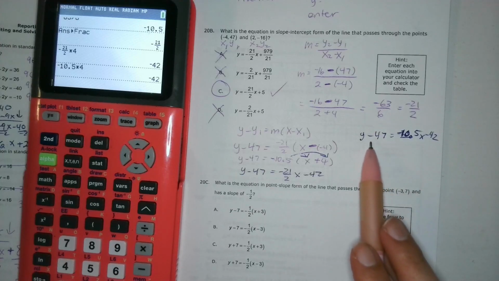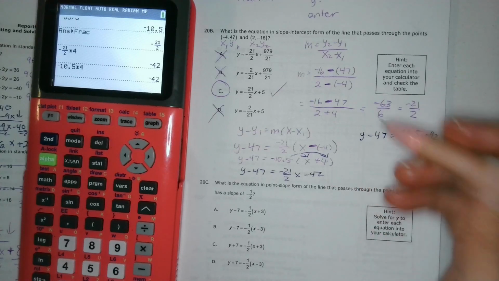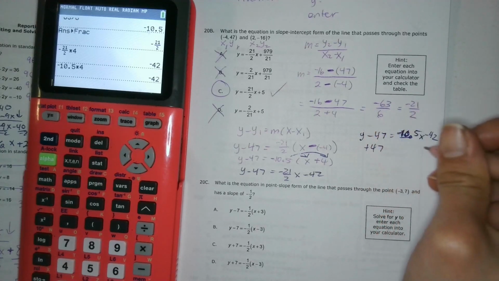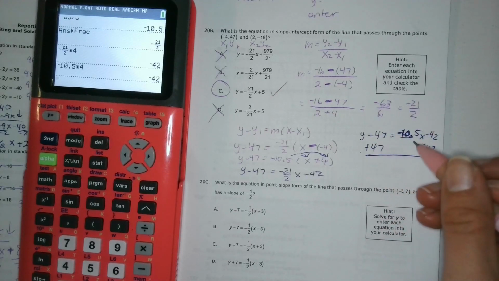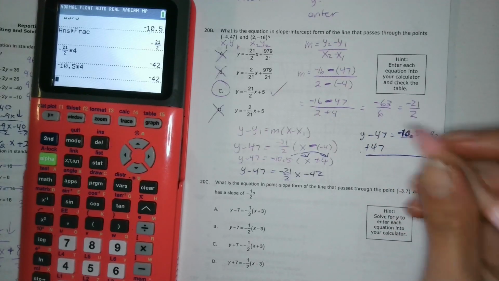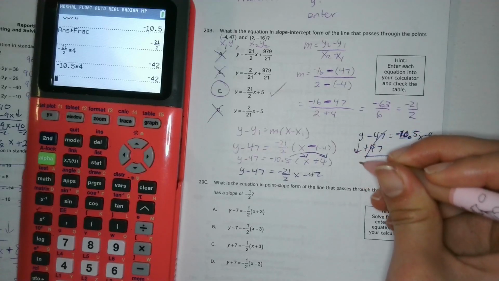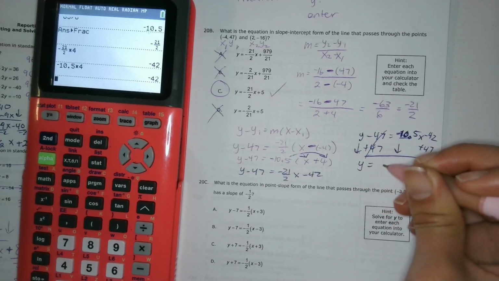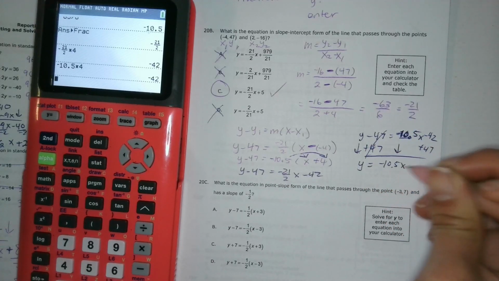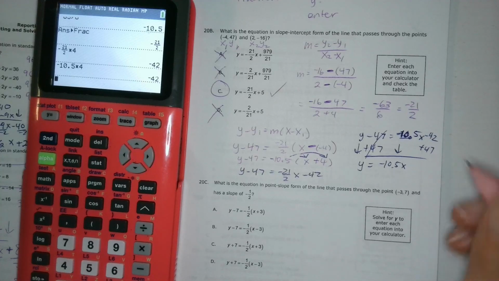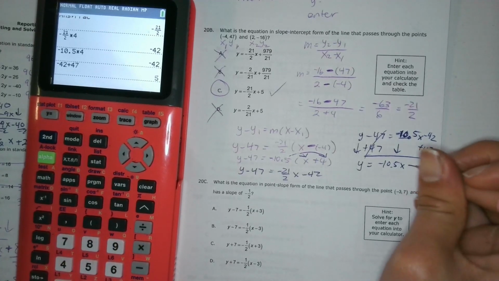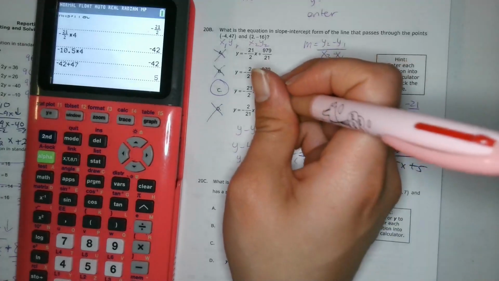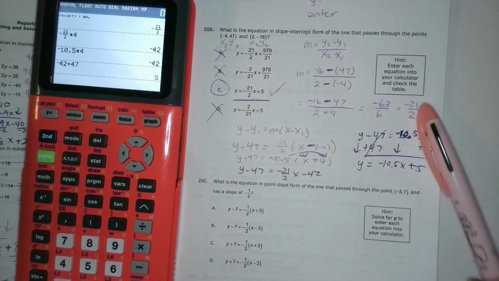And then we want y alone, so you want to cancel that minus 47 by adding 47 to both sides. That way y can be alone. We skip x because x cannot add with normal numbers. Those constants add with other constants. So negative 10.5x, 47 minus 42, or you can put it here, negative 42 plus 47, whatever floats your boat. That's a 5. There's a 5. So it's still answer C.